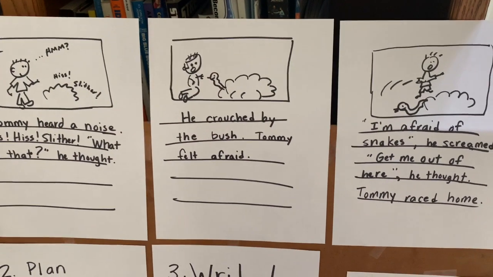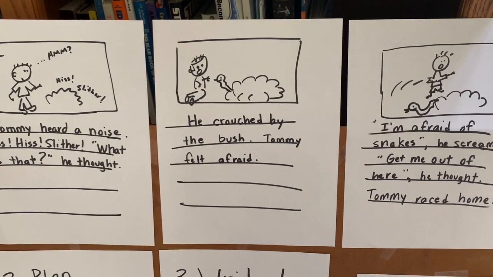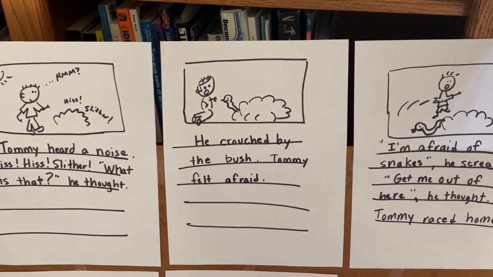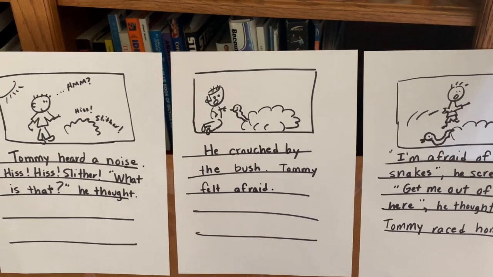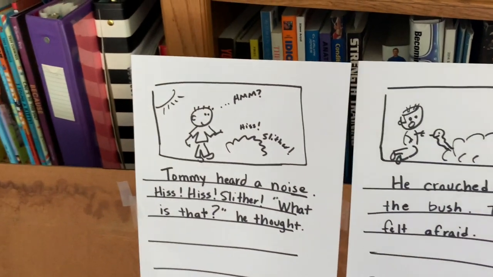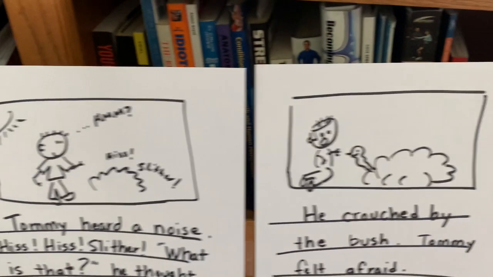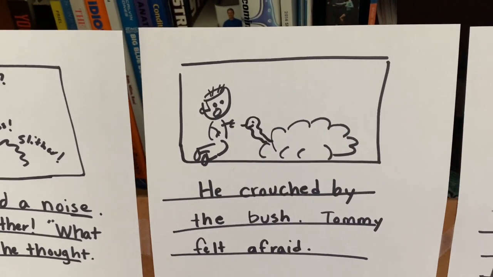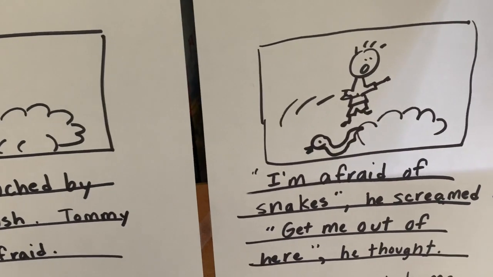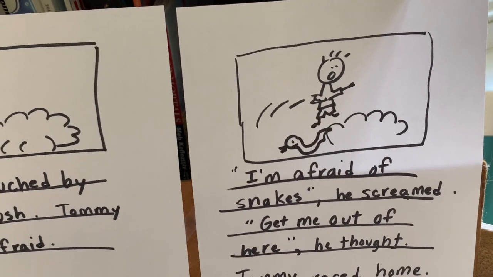Okay, writers, remember as we've done throughout the units of study, in all the different units, we write across the pages. Here's my story about Tommy. Let's see how I did. I've sketched my pictures. There's Tommy walking along. He hears a hiss, slither. There he is, crouching by the bush. He looks a little scared. Finally, you can see the panic on his face, and it appears as if he's running away.